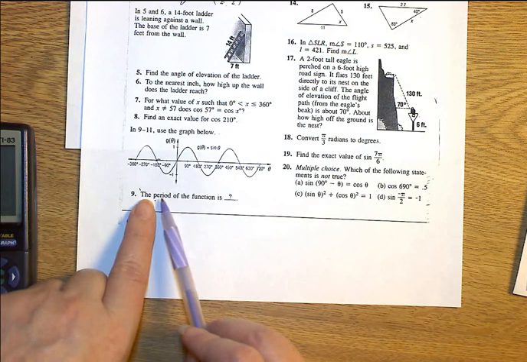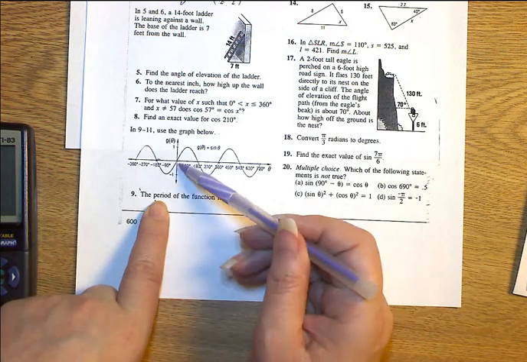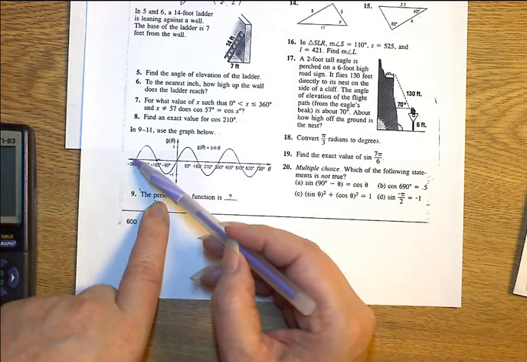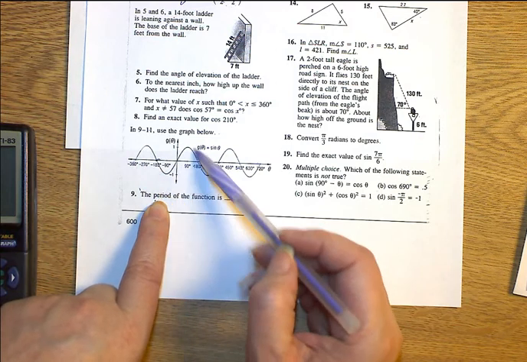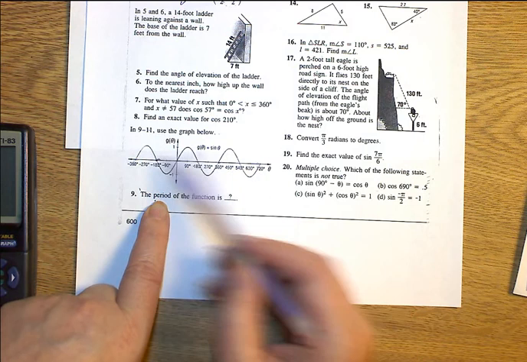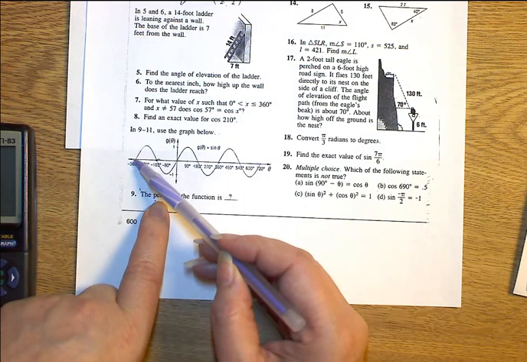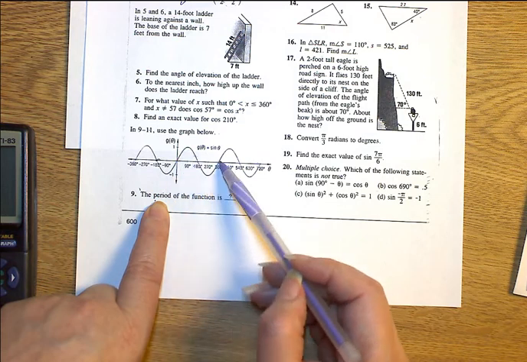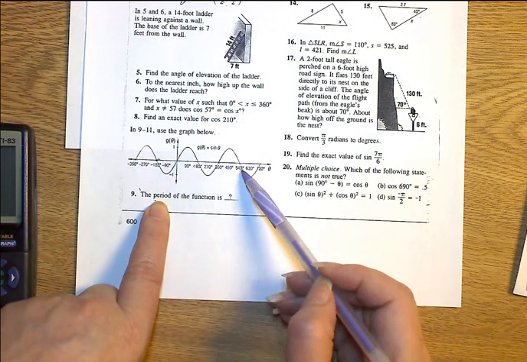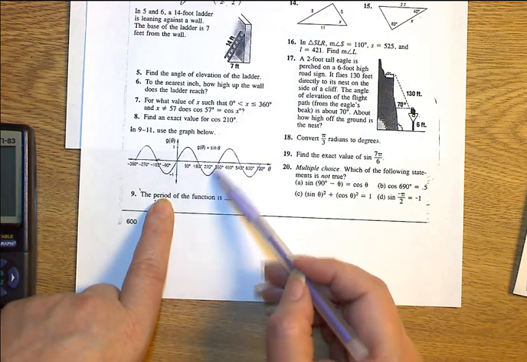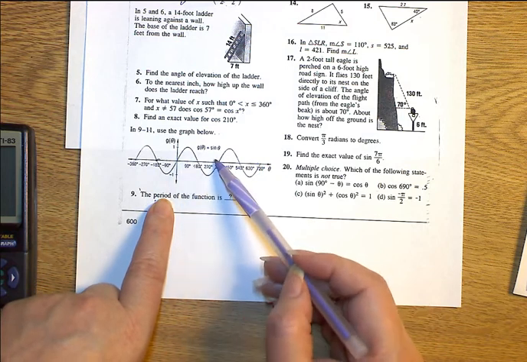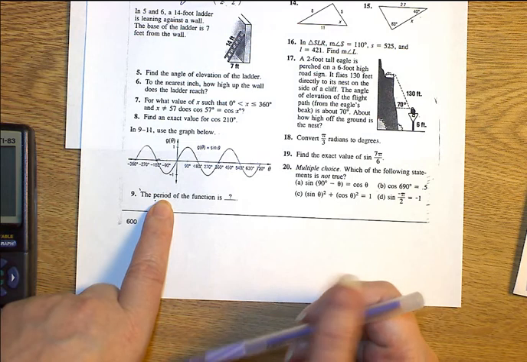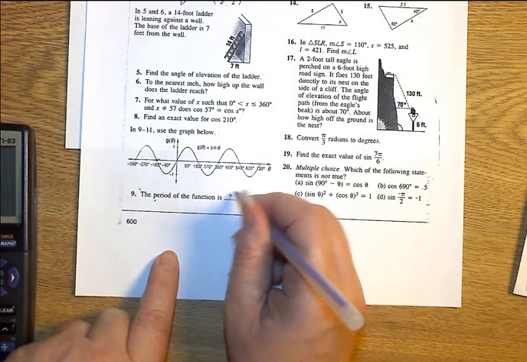A period, remember, is you have to look and see the pattern. That's the first thing. If I'm looking for the pattern, hopefully you notice the pattern goes up, down, down, up, then it goes up, down, down, up. So how long does it take from the start of the pattern to finish one cycle of the pattern? So 360. Yep. So it would be 360.